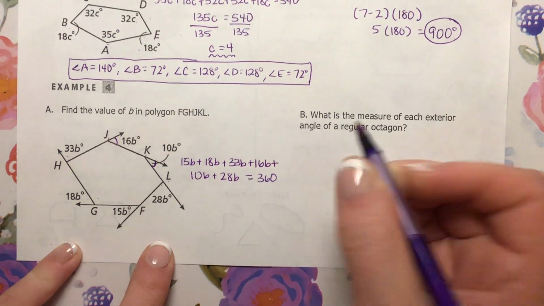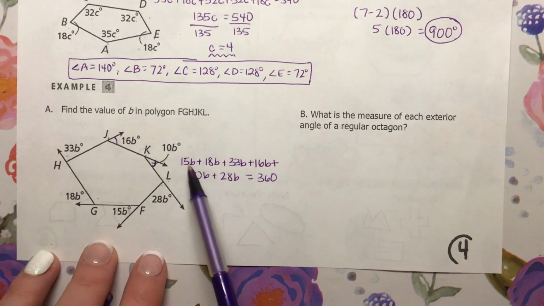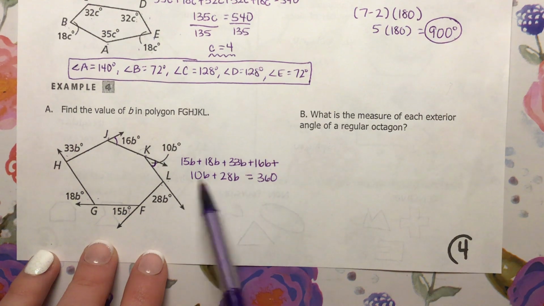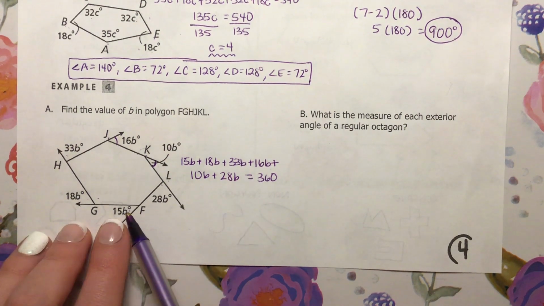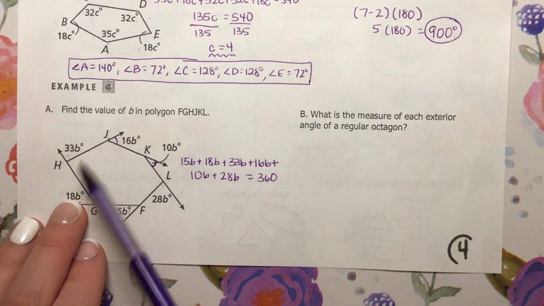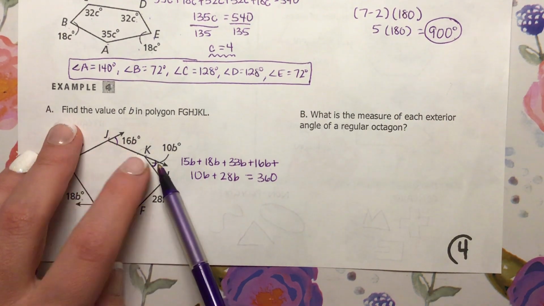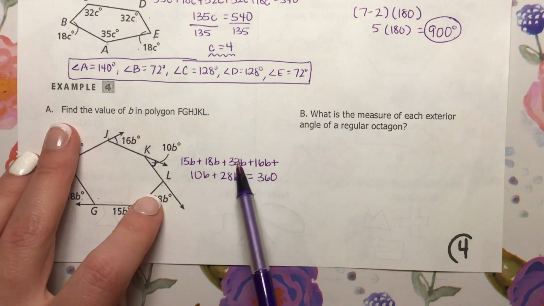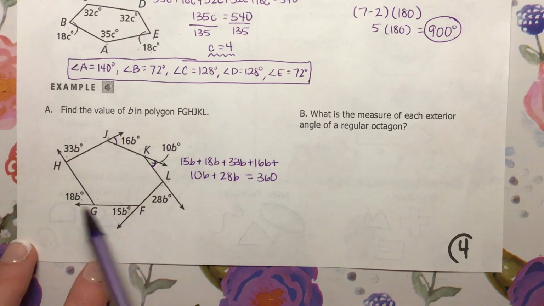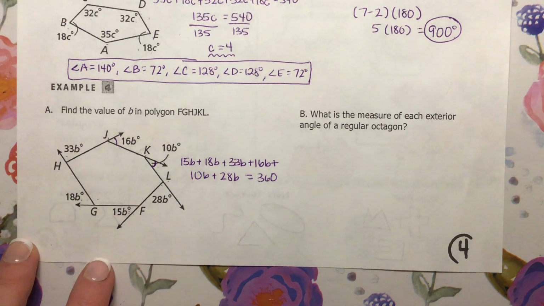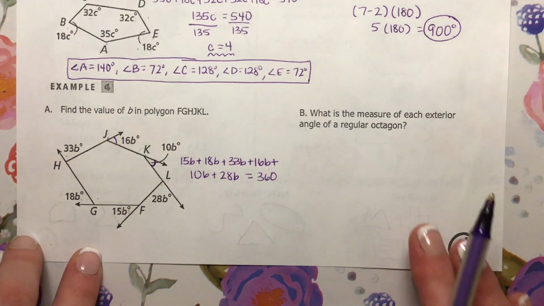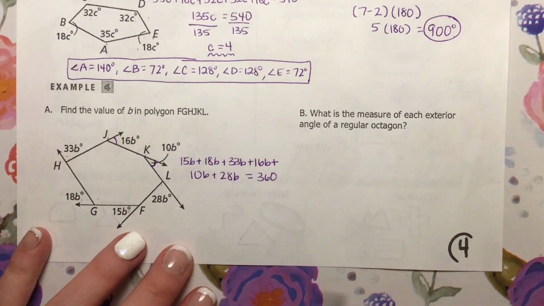Let me make sure I got all of them. 1, 2, 3, 4, 5, 6. I've got 15, 18, 33, 16, 10, and 28. 1, 2, 3, 4, 5, 6. Oh, that's because I accidentally counted how many sides there were wrong. My apologies. So yes, I have everything here.